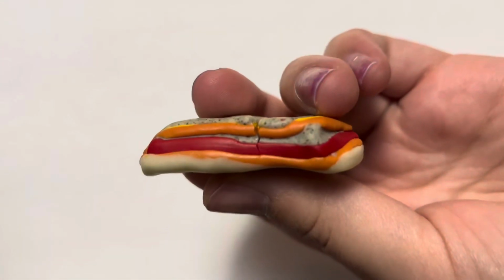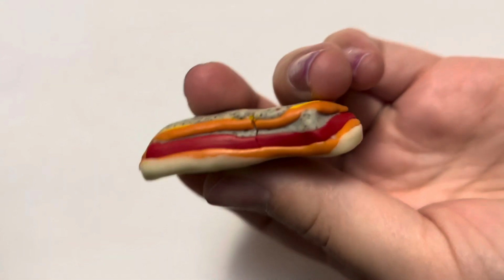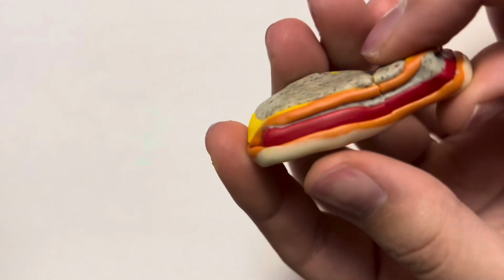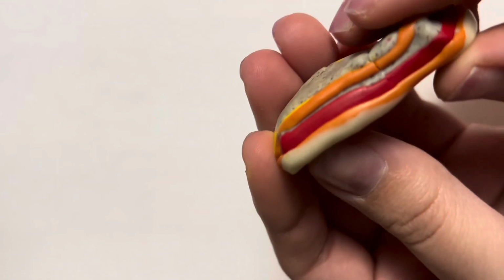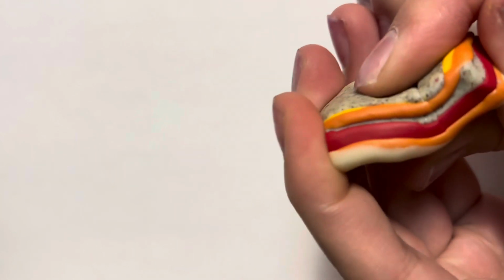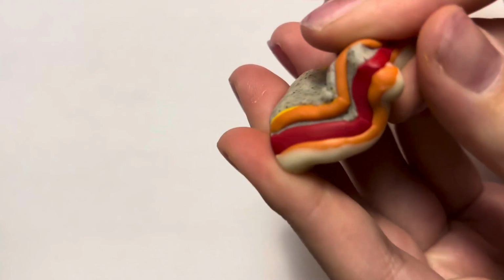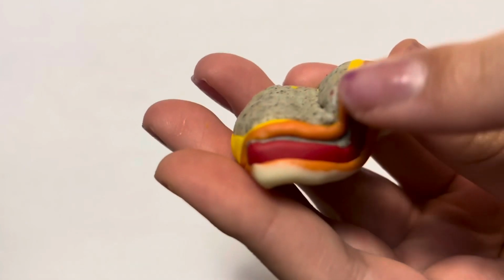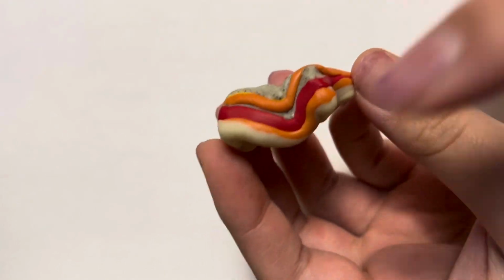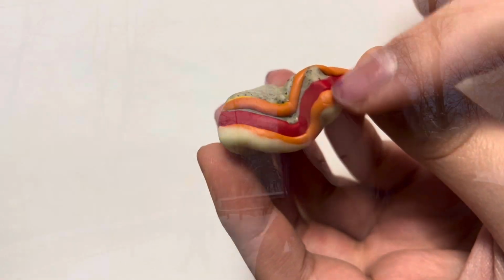Now let's think of the principle of original horizontality. So that states that these are all horizontally laid, right? But then something can happen, like it gets folded, and it can look like a wave. But the layer on top is still the youngest layer, and the layer on bottom is still the oldest layer.